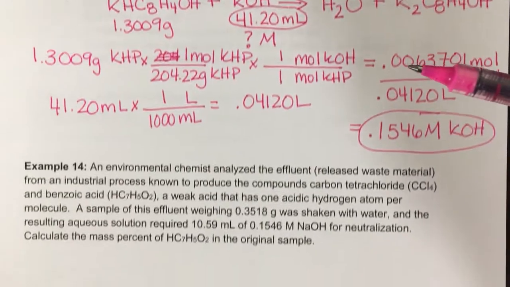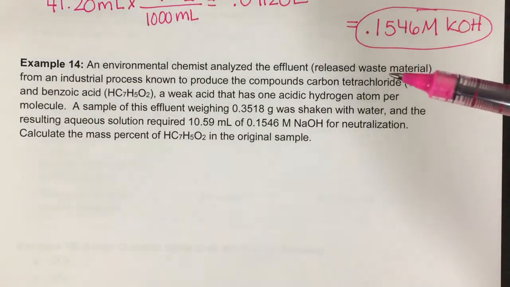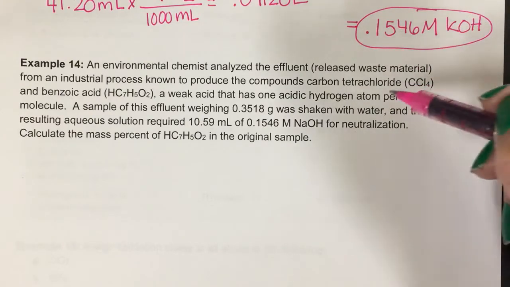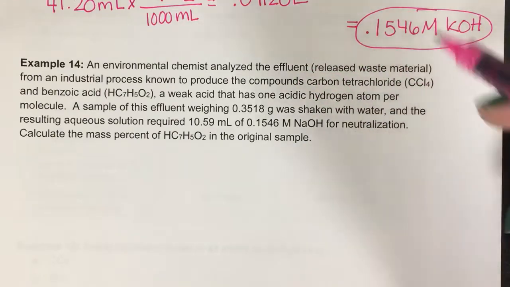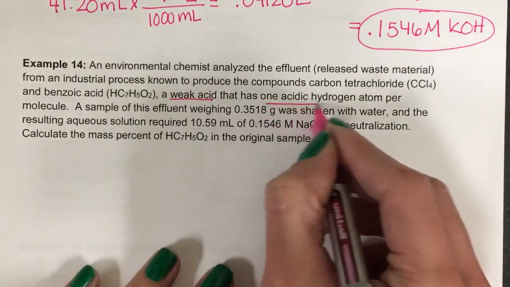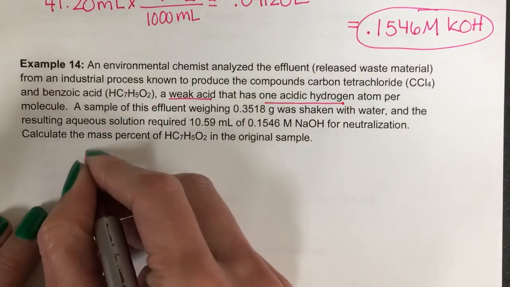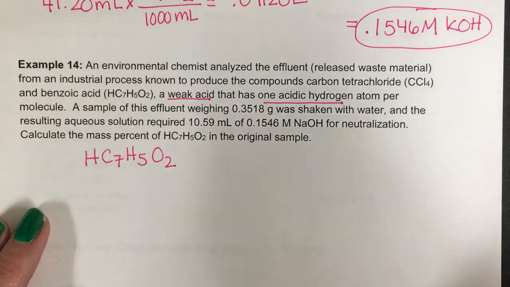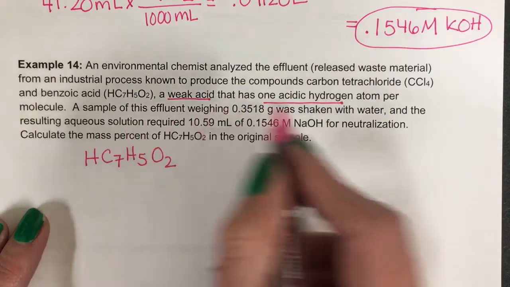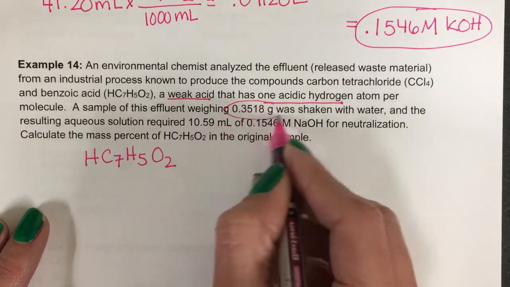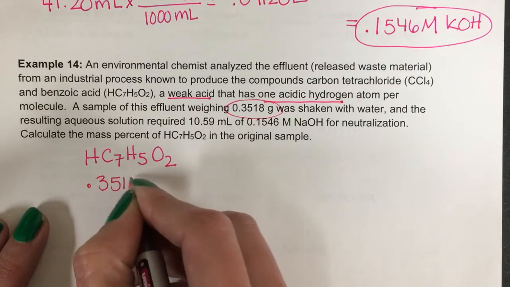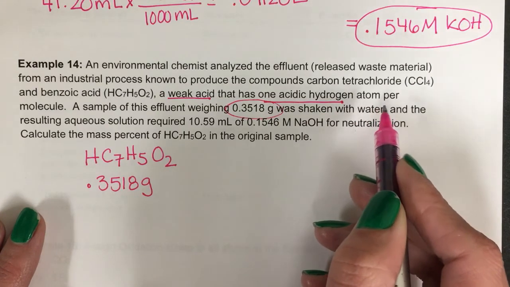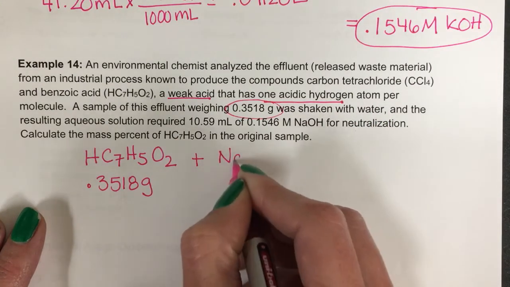So take a second to solve example 14. They tell me that I'm trying to analyze waste material. It contains carbon tetrachloride and benzoic acid, a weak acid, one acidic hydrogen. So this is the acid I'm working with. Okay? They tell me that it's going to be weighed out. I've got that many grams of it. And I'm mixing it with water. Okay? I'm reacting that with NaOH.